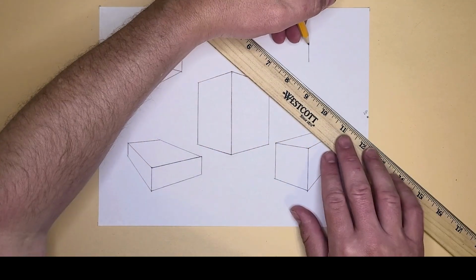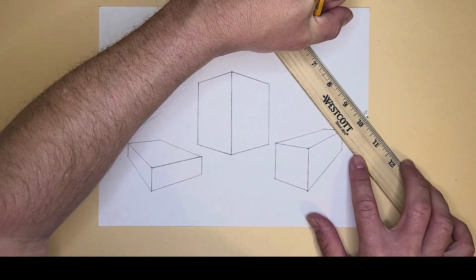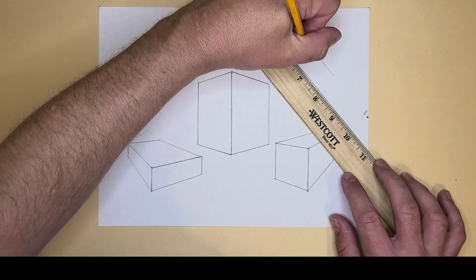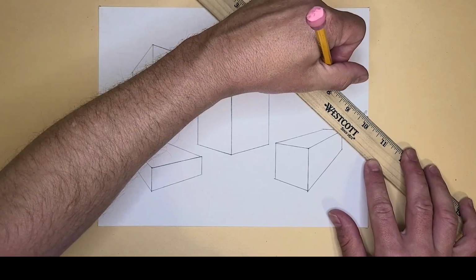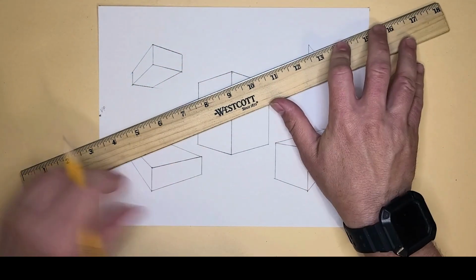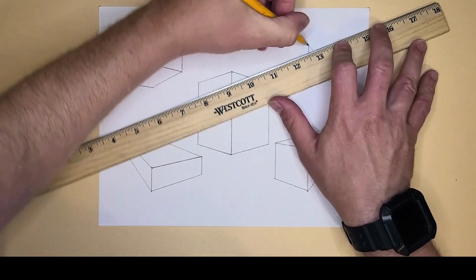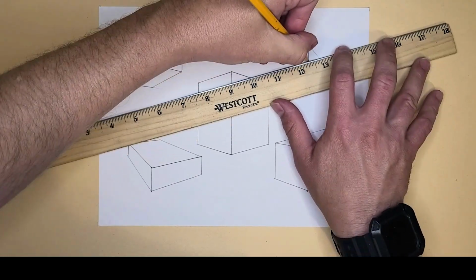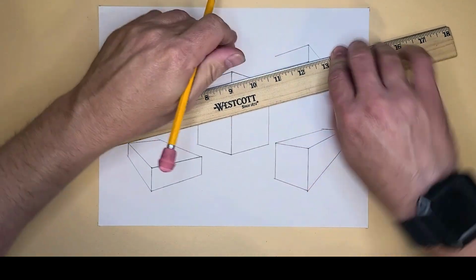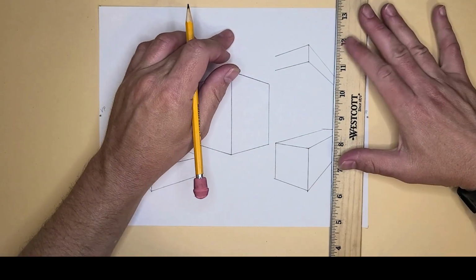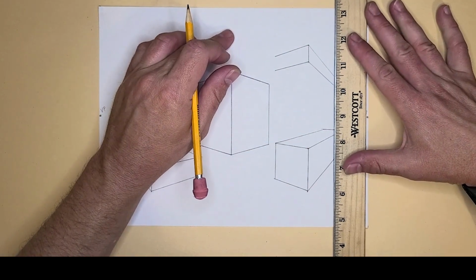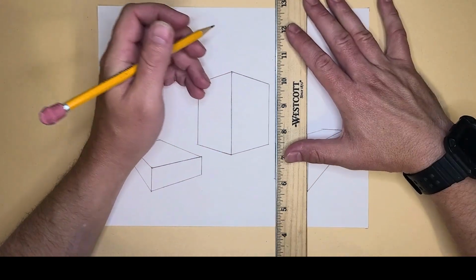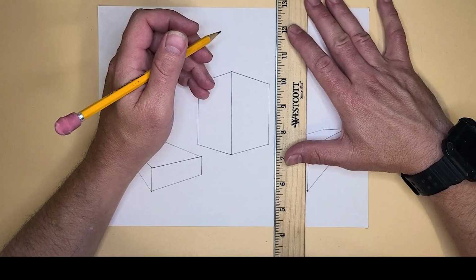All right, now we're going to make our two lines that are going towards our vanishing points for the left and right sides of our last object. Okay, next is our straight up and down line to cap off the end of the object over here on the right and the end of the object over here on the left.